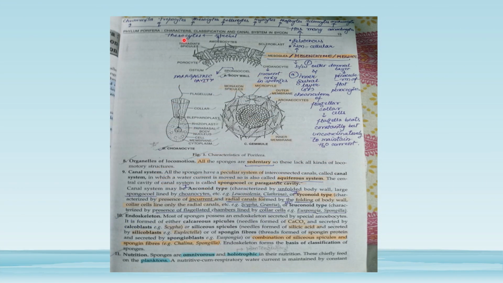Now, as you can see in the diagram, this is the body wall of sponges. In the exam, you must know how to draw the diagram. These are amoebocytes. These are the border of the pores. Now, tri-radiate spicules. As I've told earlier, spicules are thorn-like structures.